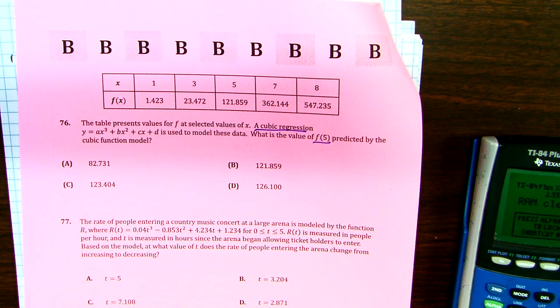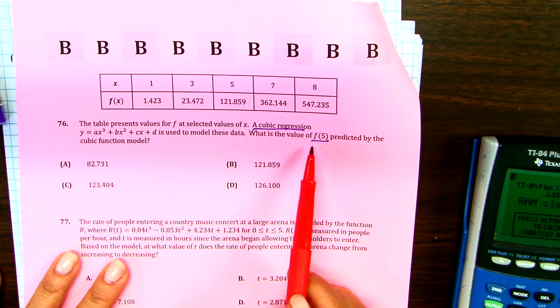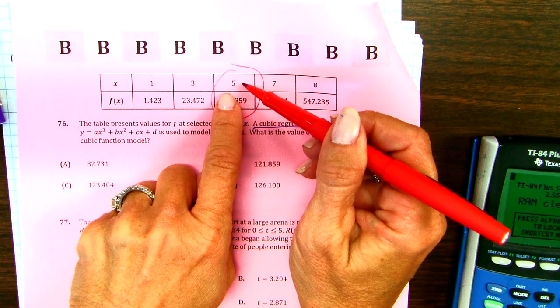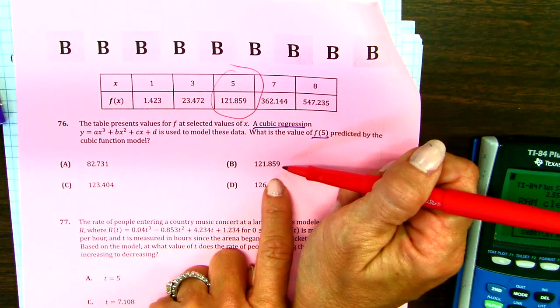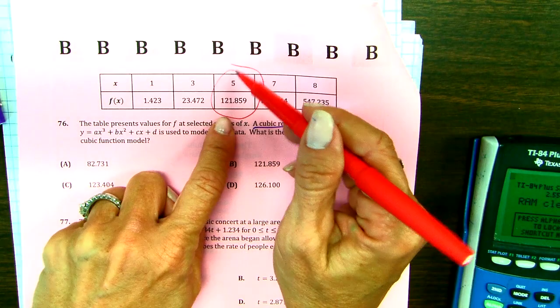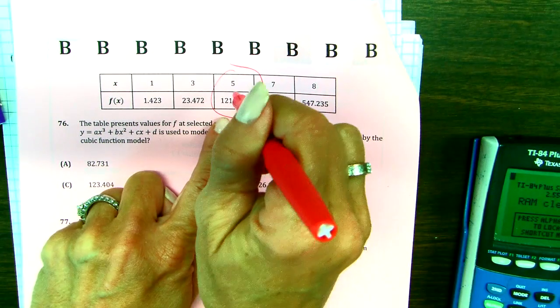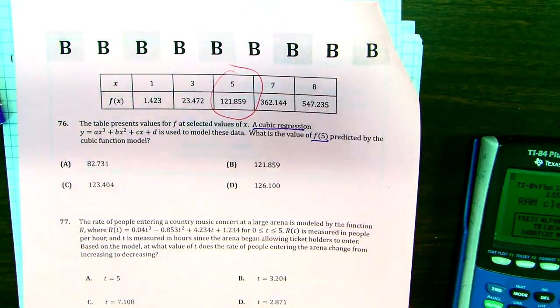One thing I want to get out of the way that I could see a student being confused by is, what is the value of f of 5? Well, isn't it this? It says it right there. 5 is my input, so that's my answer. But it's not. This is what happened actually in real life. This is raw, real data. And we want to see in the model our calculator comes up with how close we are to that.